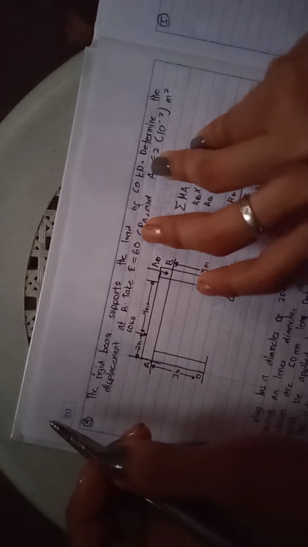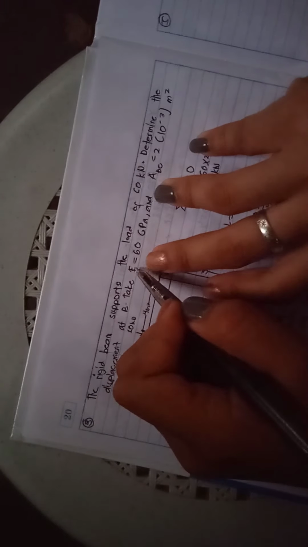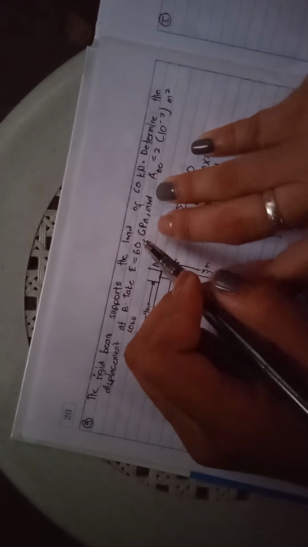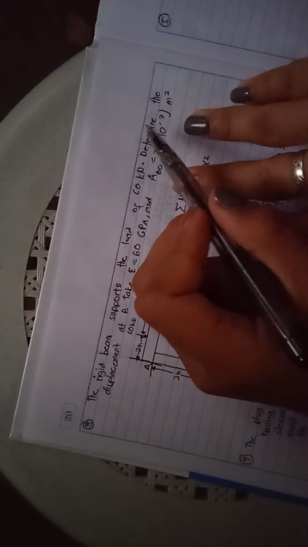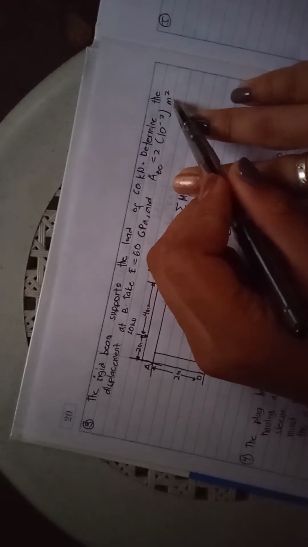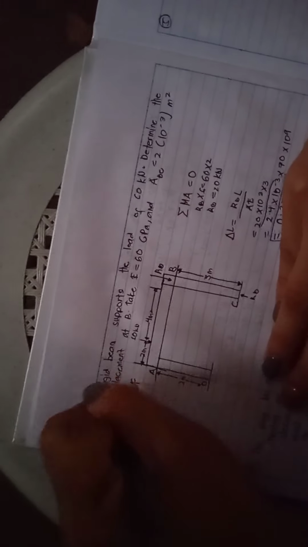So, question number 3. The rigid beam supports the load of 6 kilonewtons. Determine the displacement at B. Take E equals 60 GPa, and A_BC equals 2.10 times 10 raised to negative 3 m raised to 2. So, ito po yung FBD natin.